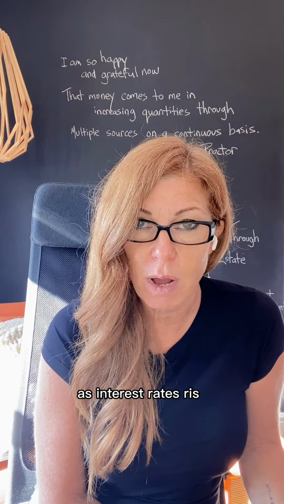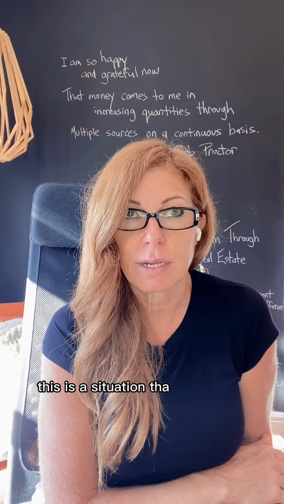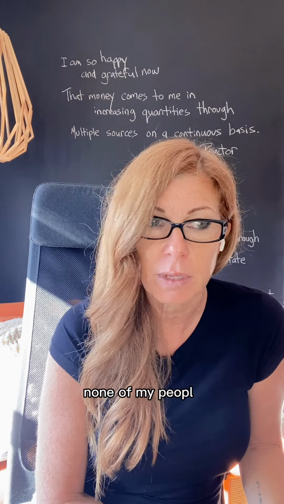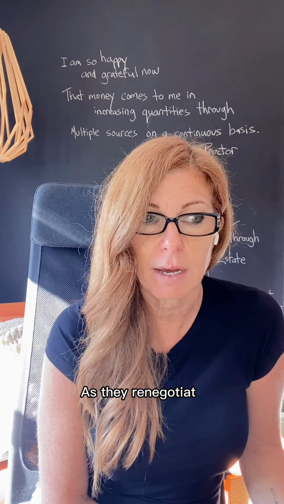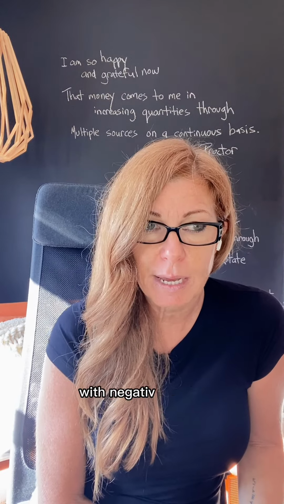As interest rates rise, because they can't stay low forever, this is a situation that I'm seeing more and more now where people are struggling. None of my people are struggling to make payments as they renegotiate new interest rates with refinancing their property. So I never want to see you in a situation with negative equity.